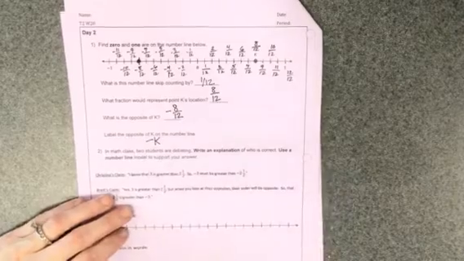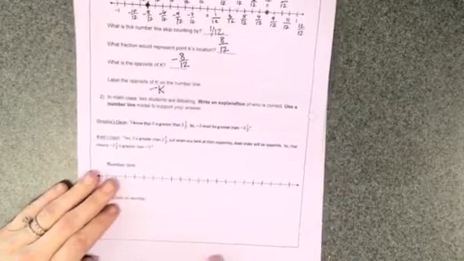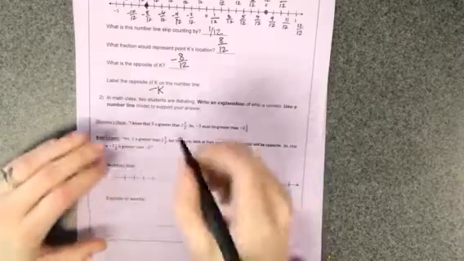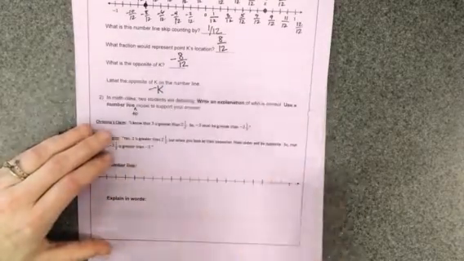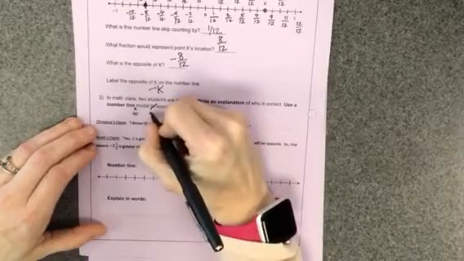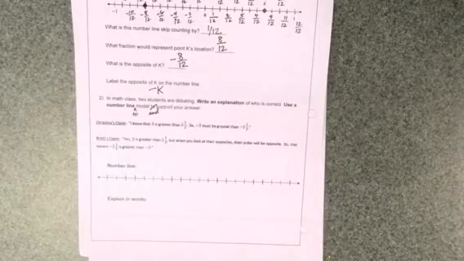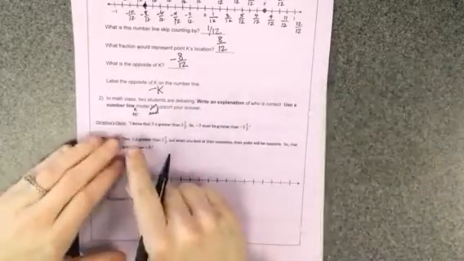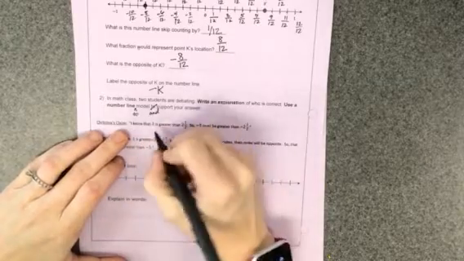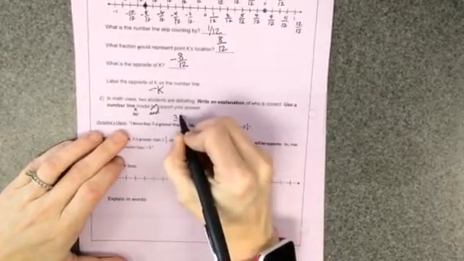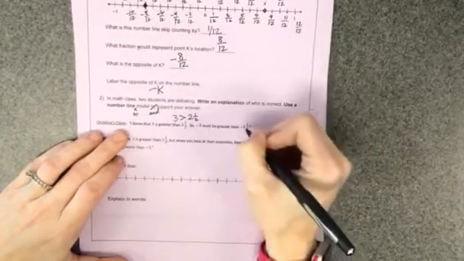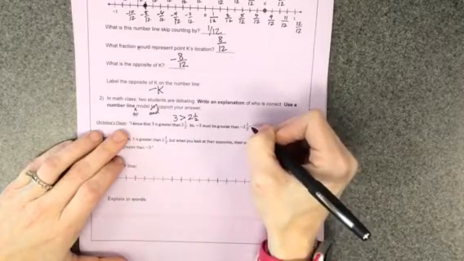All right, in math class, 2 students are debating. Write an explanation of who is correct. Use a number line to model and support your answer. Christina's claim: I know that 3 is greater than 2 1/2, so negative 3 must be greater than negative 2 1/2.